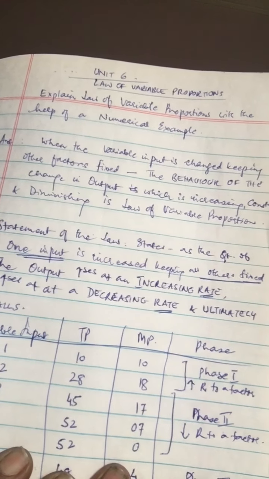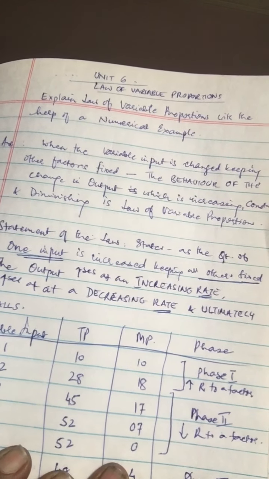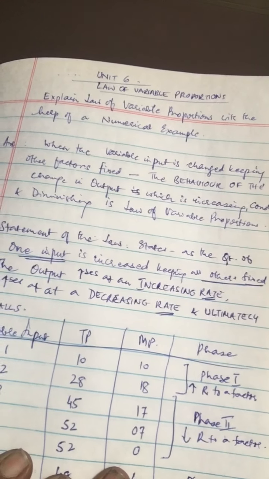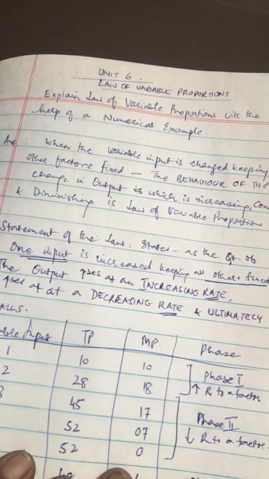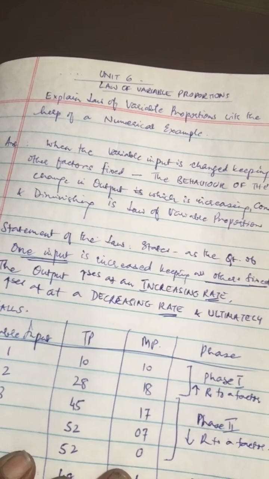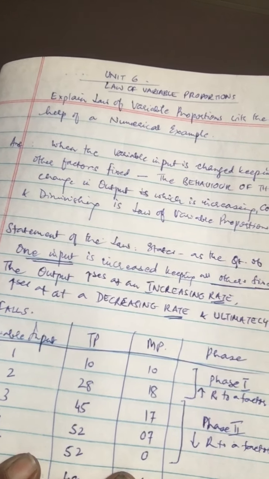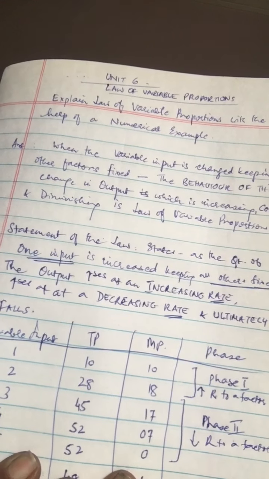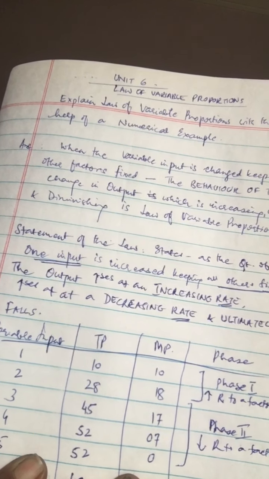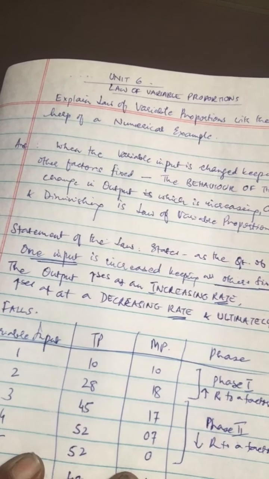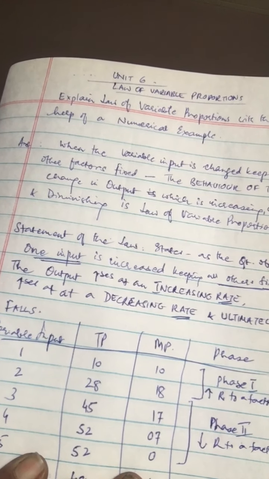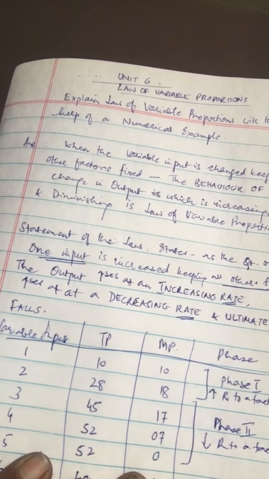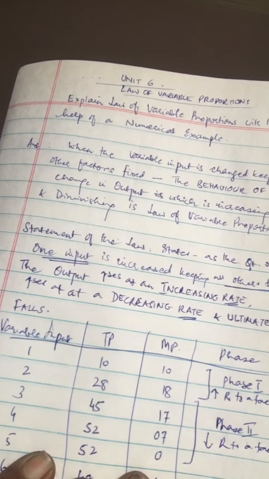So, the explanation of the law. In phase 1, TP increases at an increasing rate. The rate here signifies marginal product. So in this phase, marginal product increases. In the beginning, the quantity of the variable input is so small that fixed inputs cannot be effectively utilized. Let's take the variable input as laborers.